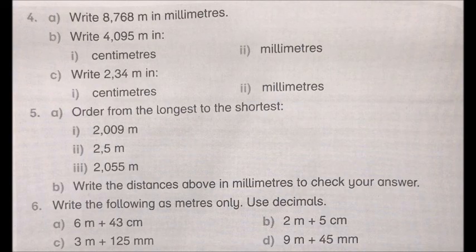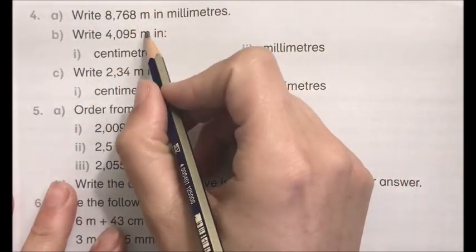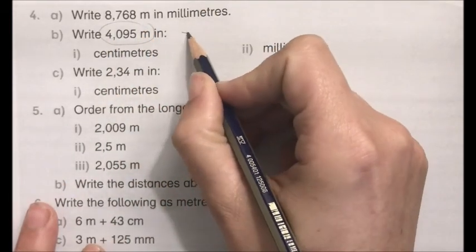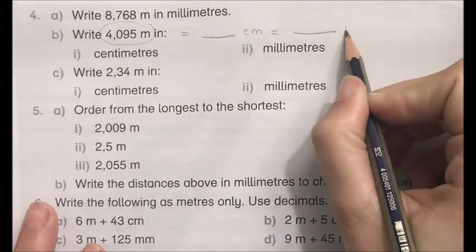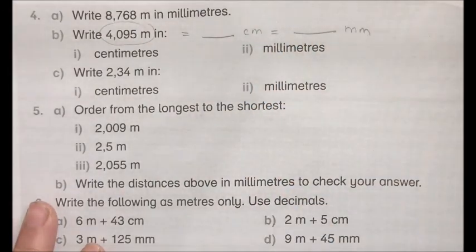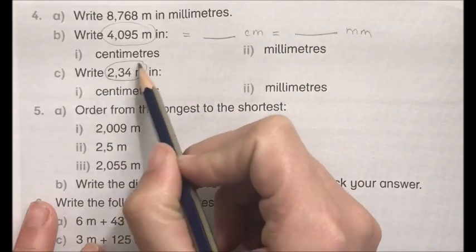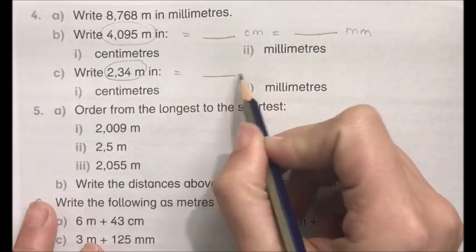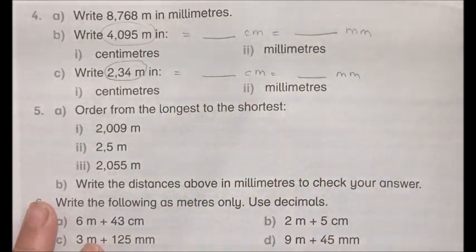So again, you can leave out the I and the I, and you simply write down the sum 4.095 meters equals to how many centimeters equals to how many millimeters. And the same you do for number C. You write out 2.34 meters and then you convert it into centimeters and after that into millimeters.